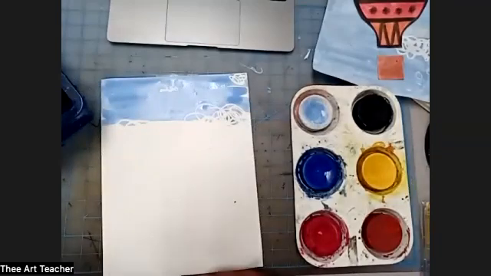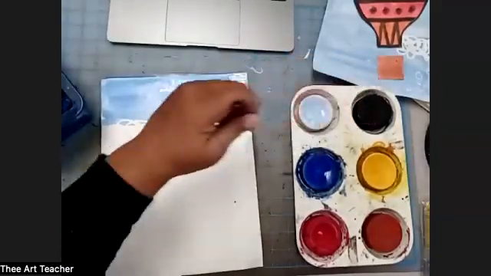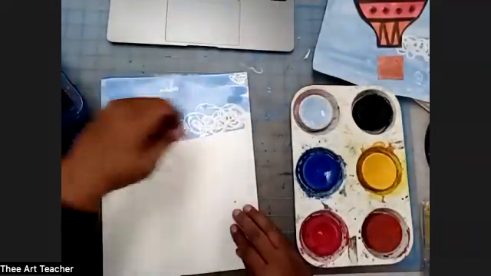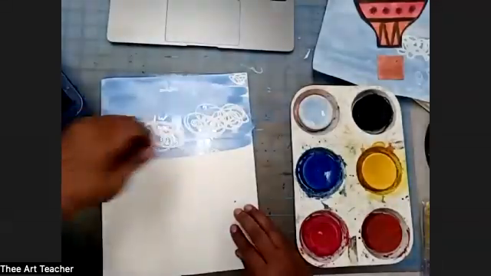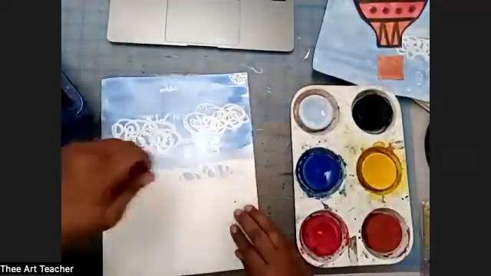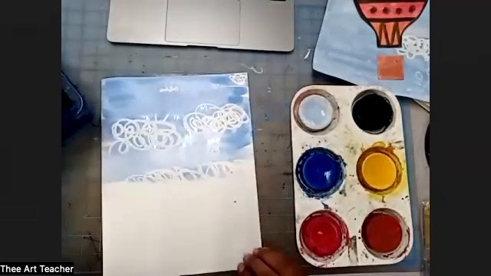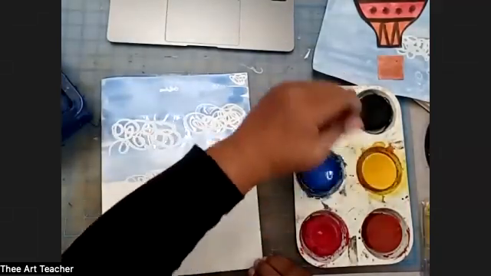I'm going to get a little bit more water. Paint my clouds. My scribbly clouds. A little more water. A little more blue.